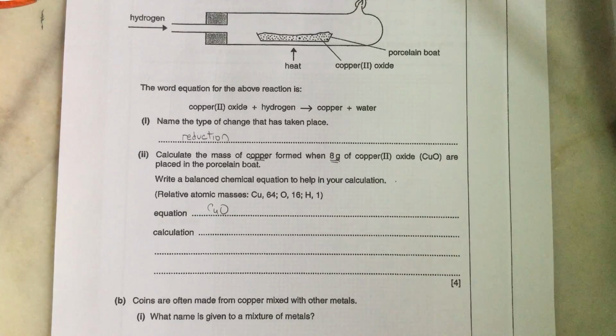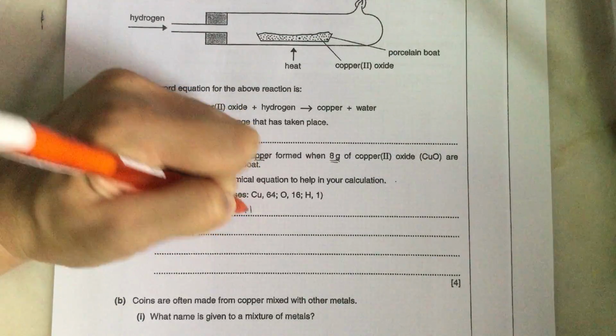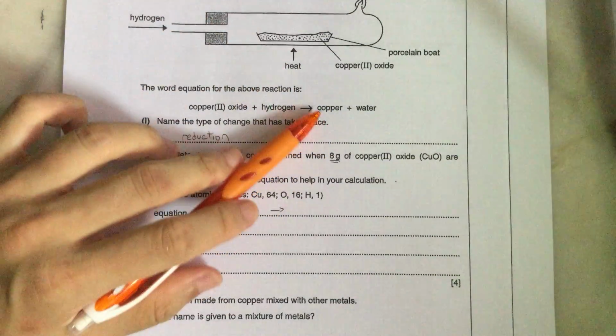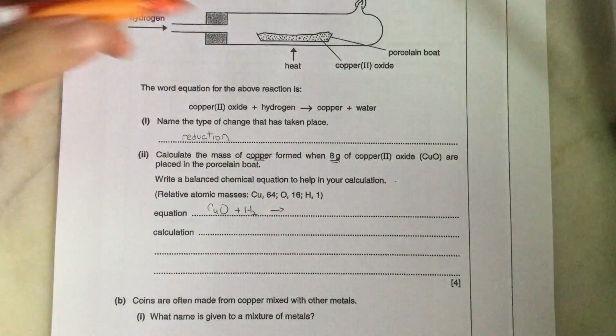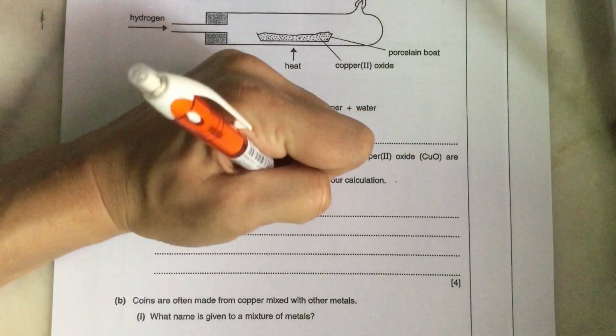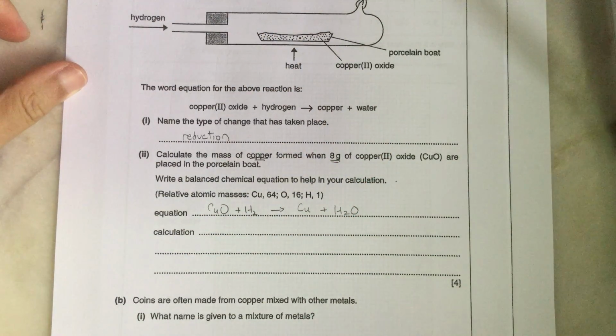If you remember question 1, hydrogen is diatomic. And you get what they tell you on top, copper and water. Please, copper is Cu, don't tell me Cu2. Okay, that is a misconception. Plus H2O. That's water for you.